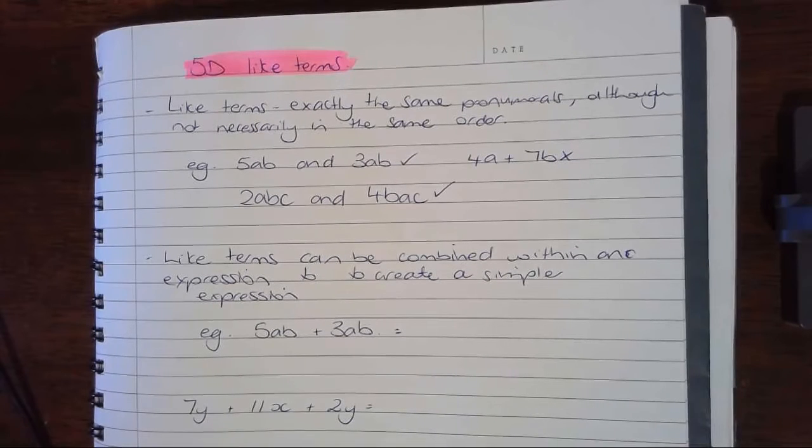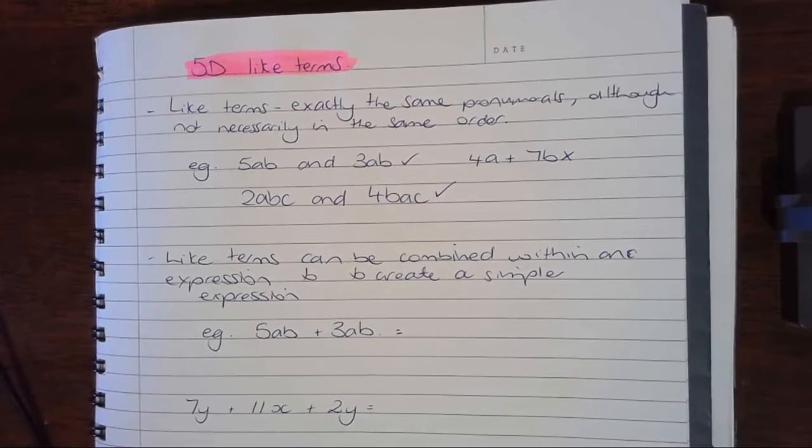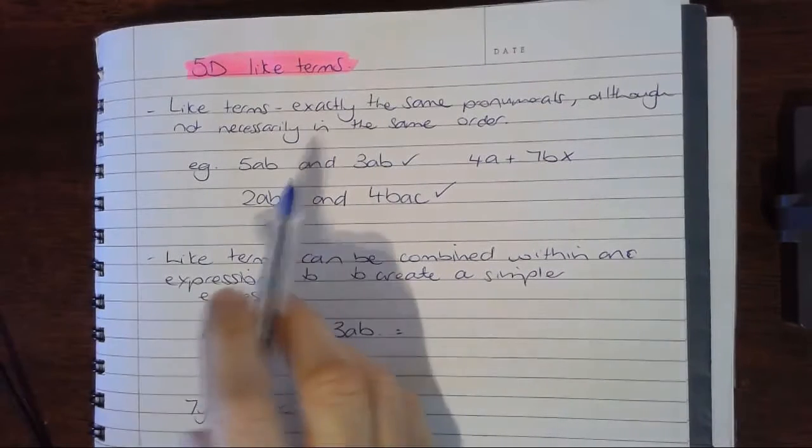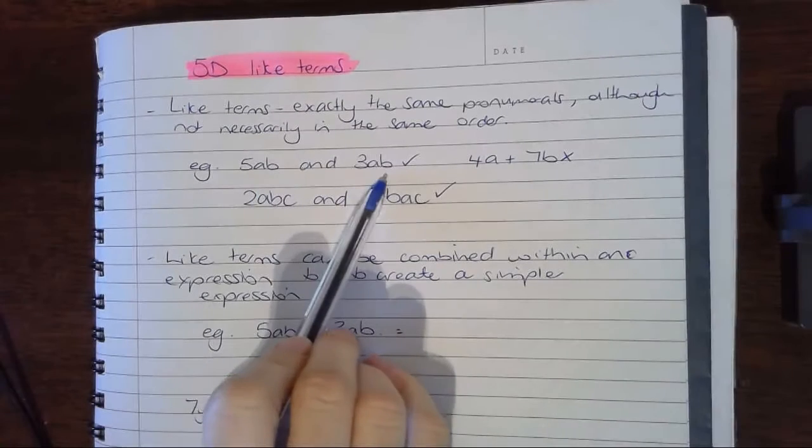So I have some examples here of like terms. But before I begin, something that I noticed in class was a lot of students are very fixated or concentrating on trying to know what the pronumeral actually equals.